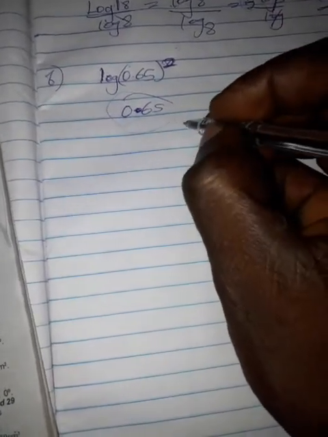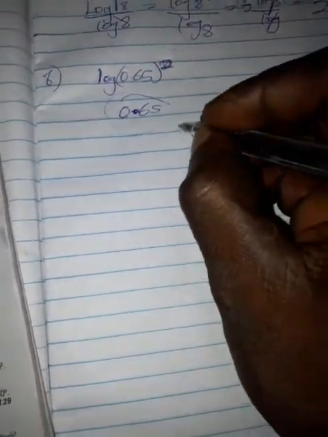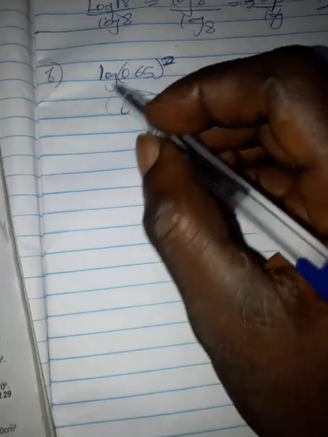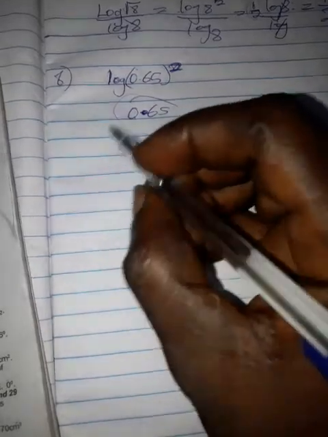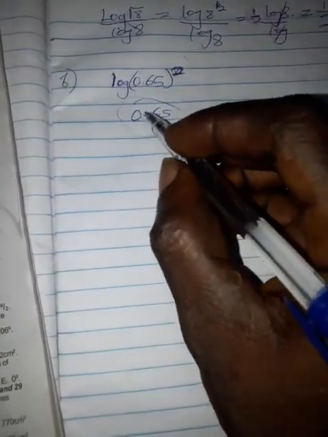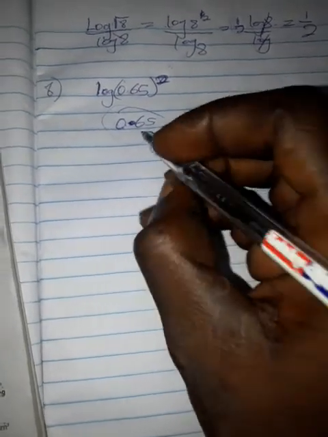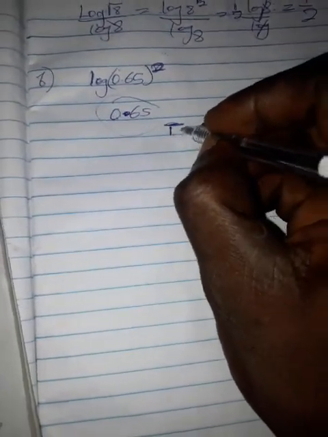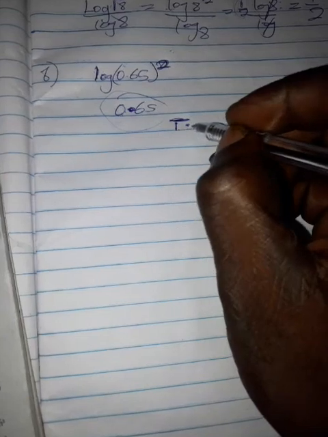Because it's starting with 0, that is 1 bar. If I'm having 0.0, that is 2 bar. The number of 0s that you see before any number is the number of bar you'll have before you go to your log table. Since I have removed the 0 and the point, what I will now do is write 1 bar point, whatever I now read from the table.